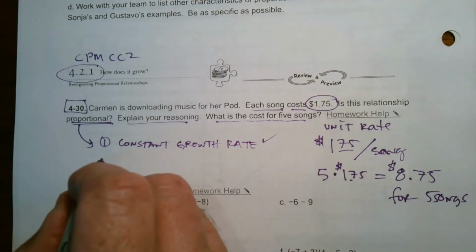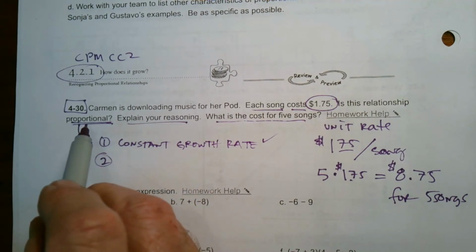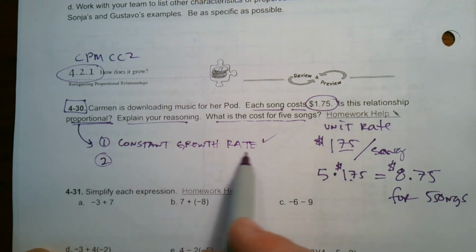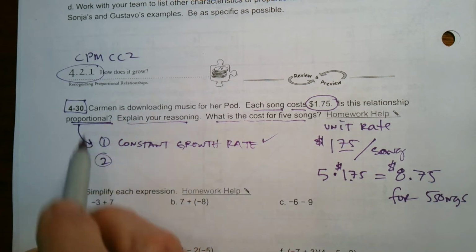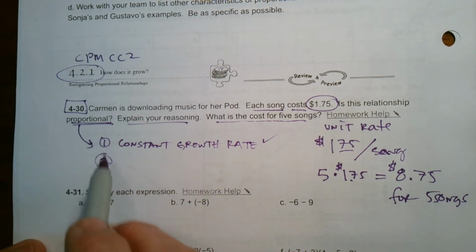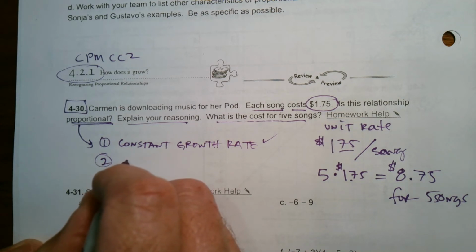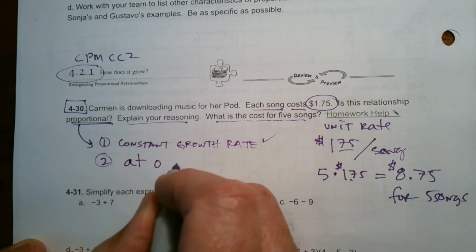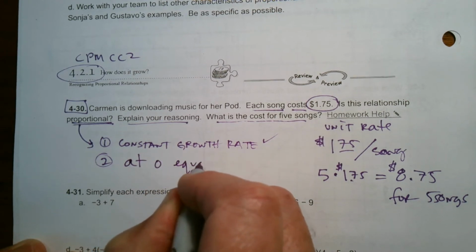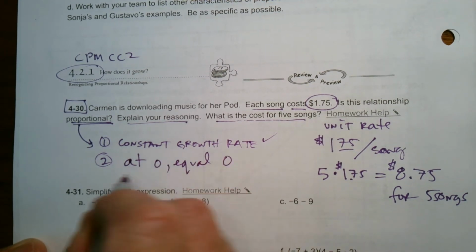Check. So the other factor, in order for it to be proportional, because some things have constant rates but the second piece also needs to take place, is that at 0 it equals 0.